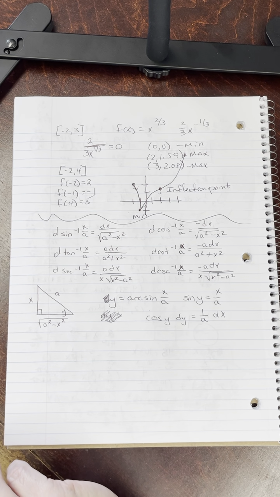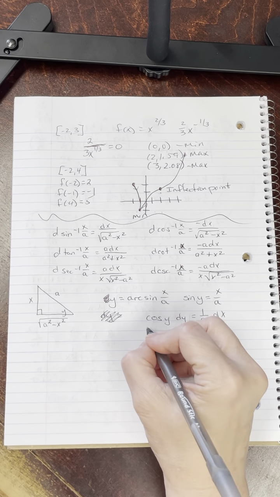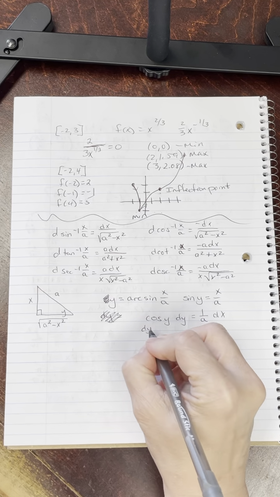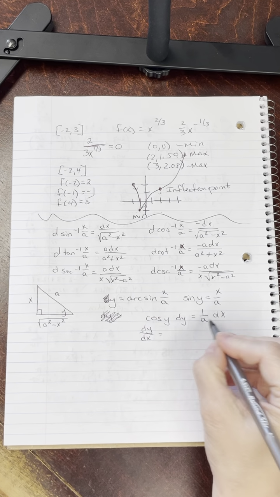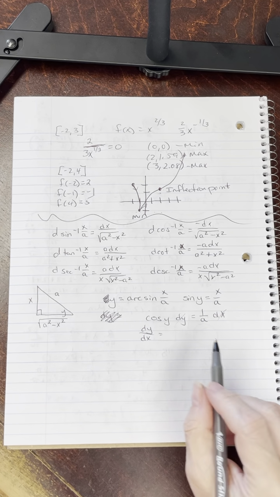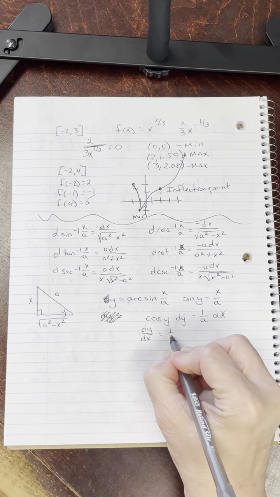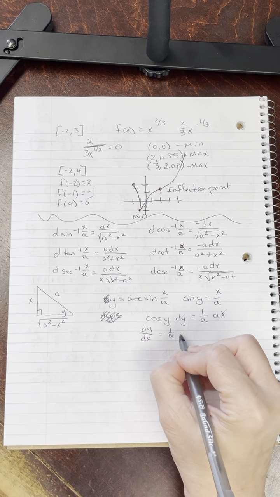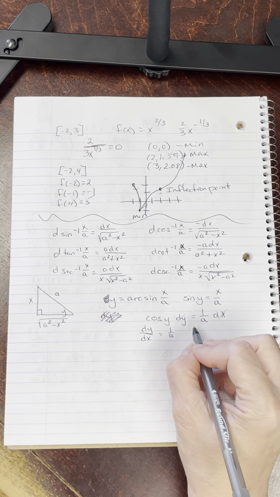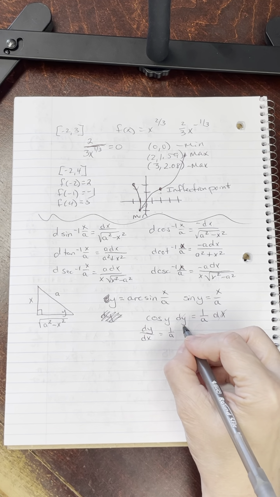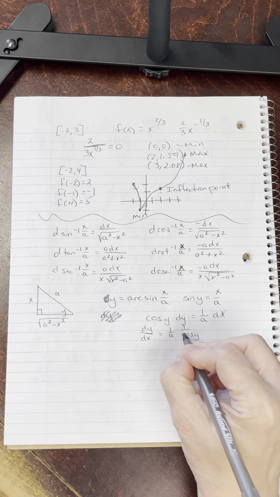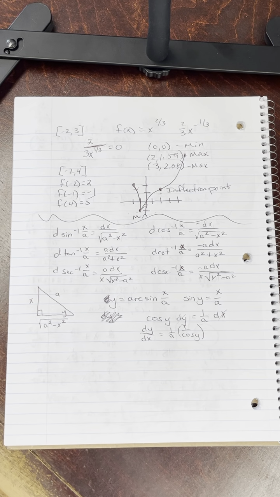Now, I need to solve for dy over dx. So the dy is going to stay on this side, dx is going to divide over to join it, so that's those two taken care of. Then the 1 over a didn't move anywhere. The cosine divided to come over here, which makes it 1 over cosine of y multiplying with.